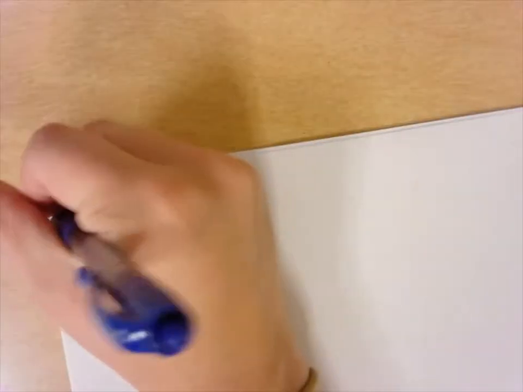All right, I'll get a new sheet of paper. So let's talk about the composition of functions.